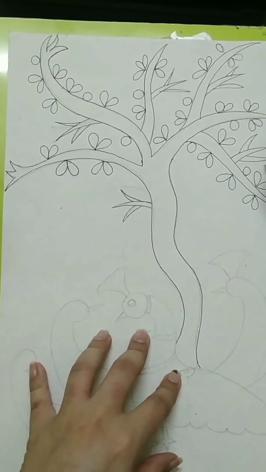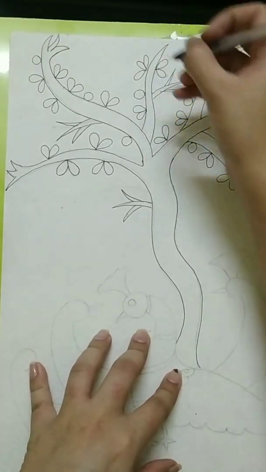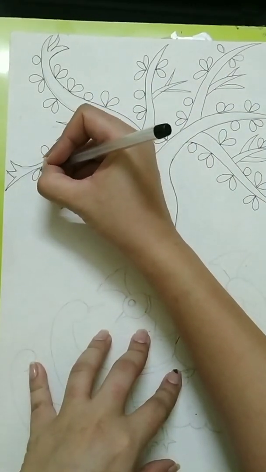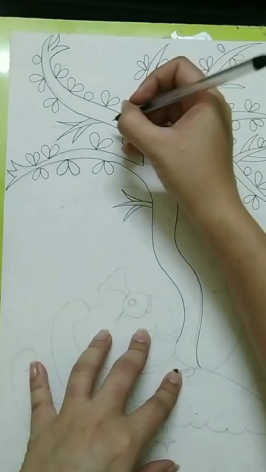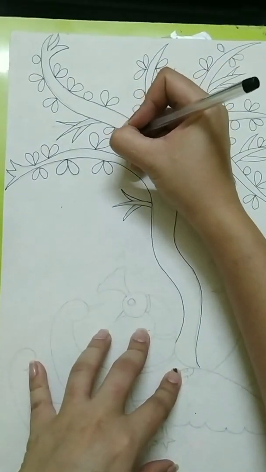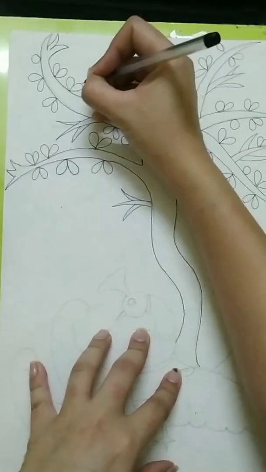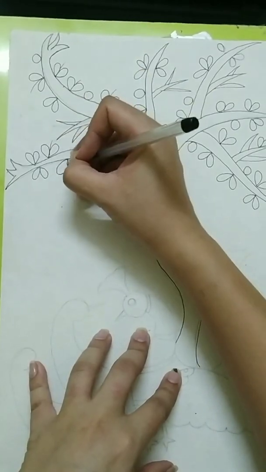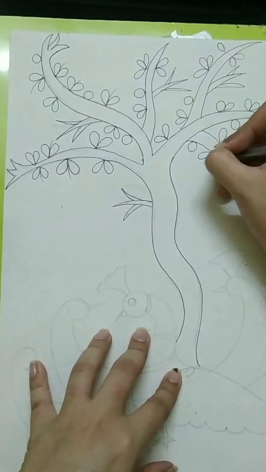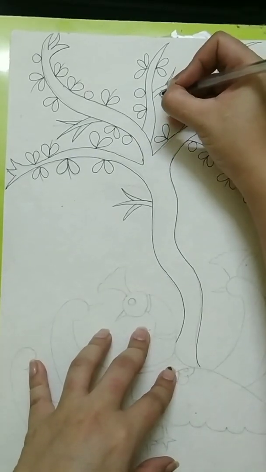People use poster color, acrylic color, watercolor. These things are available easily. Initially, people used to use original natural colors, but as things are available, I'm just adding some more things to it. So it's very simple. Anyone can draw this.